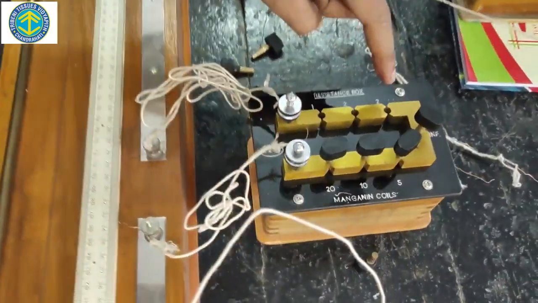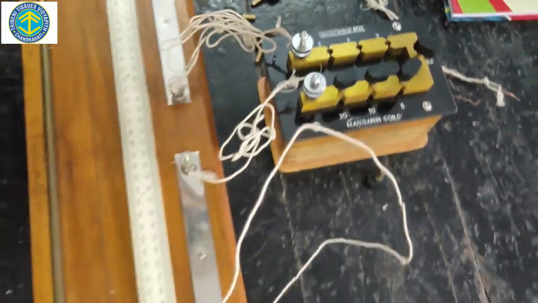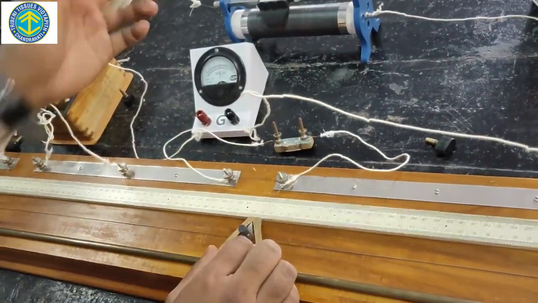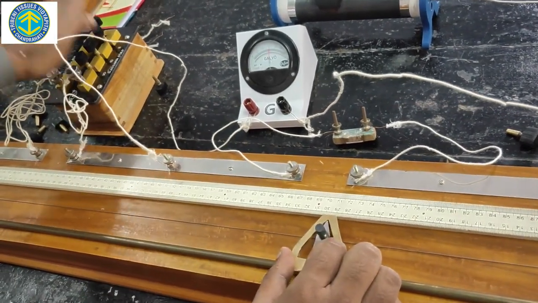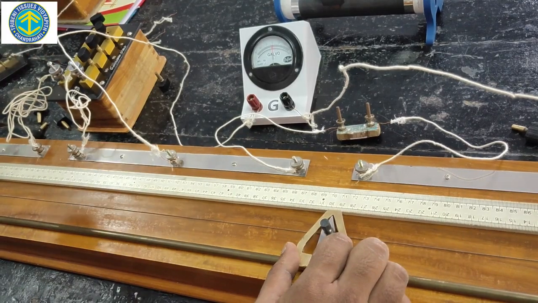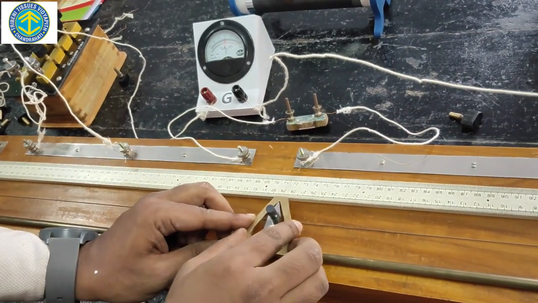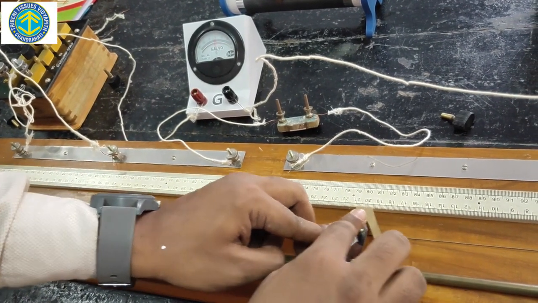So the total resistance is 2 plus 2 plus 1, that means 5 ohms. That is the total resistance. So let us see where the null point is shifted. Whenever I increase the resistance on the left hand side, that means the known resistance, the null point must shift to the right hand side. So the null point will shift in this direction.